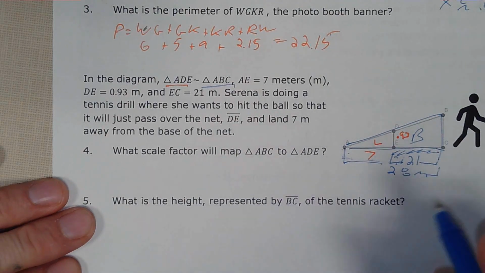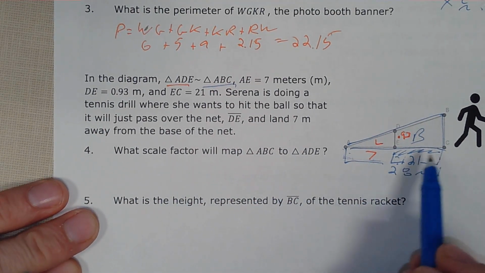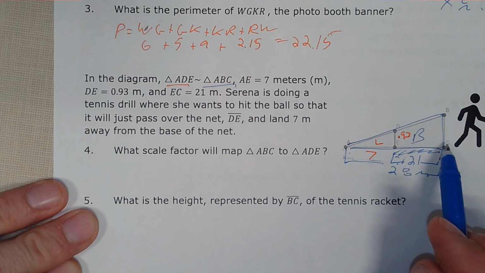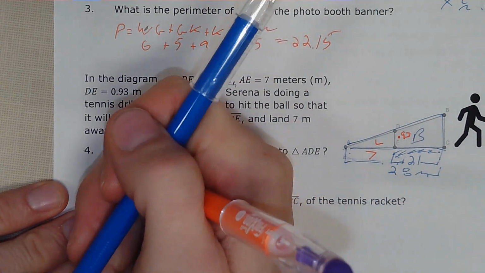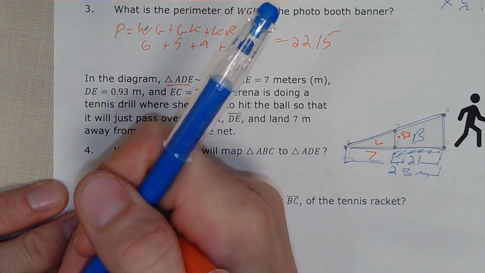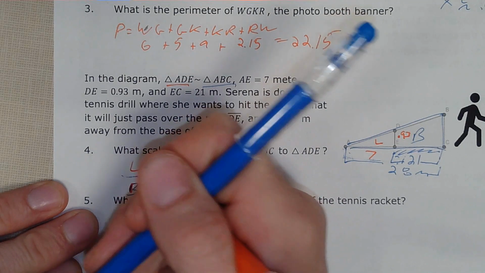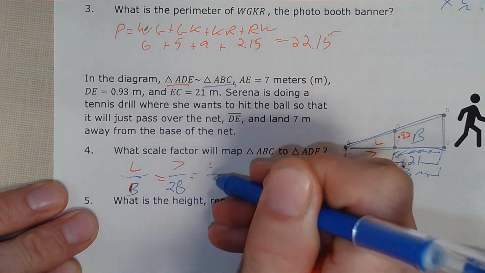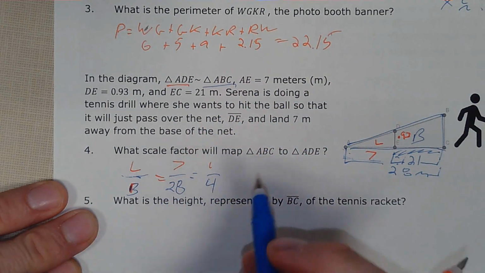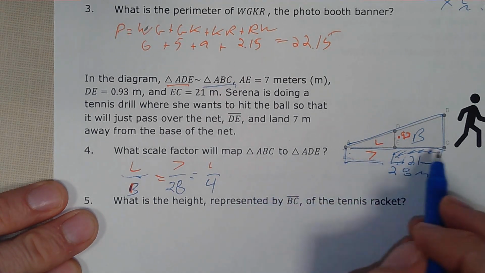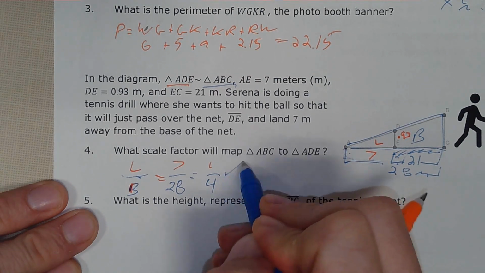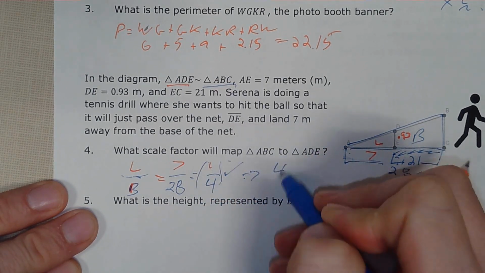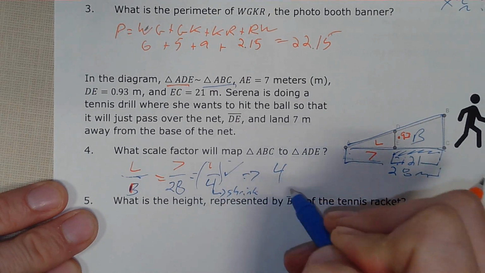So what scale factor? The true scale factor will map ABC to ADE. So we need a shrink. I'm still going to do little to big like I like to do. Little to big is going to be equal to 7 over 28, equals 1/4. So what's going to map big to little? That's going to be a shrink. But if I wanted to grow something from little to big, I have to invert this, which is going to be 4. So this is my shrink. This is my growth.